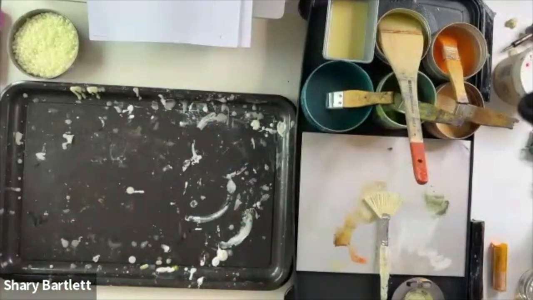And how about mixing different brands of encaustic media? Oh yes, yes, absolutely.